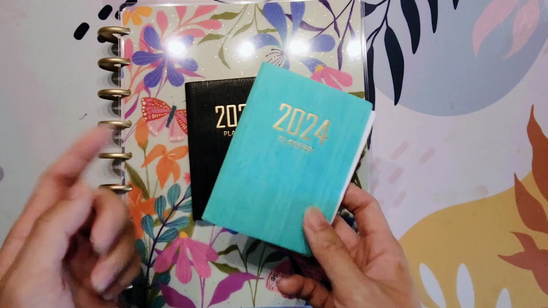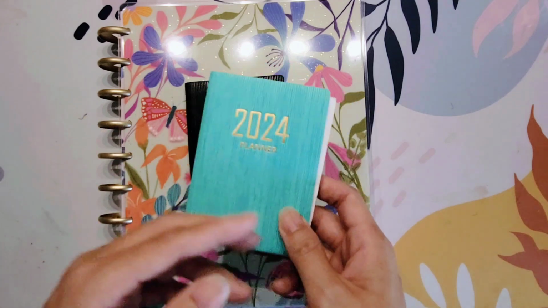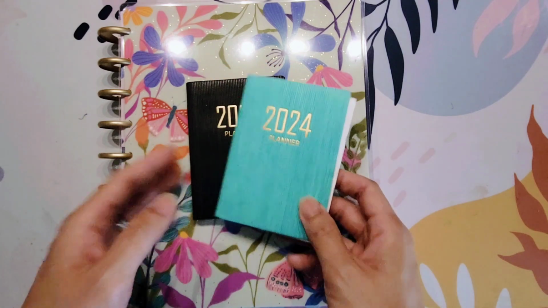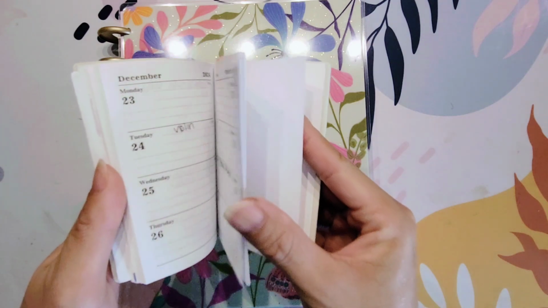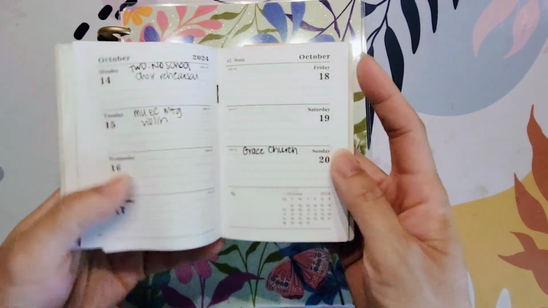So at this moment I do put all of my events in both Google Calendar and in this paper format. And so let me just show you what this looks like. I'm going to flip here into September, right? This is my little book.